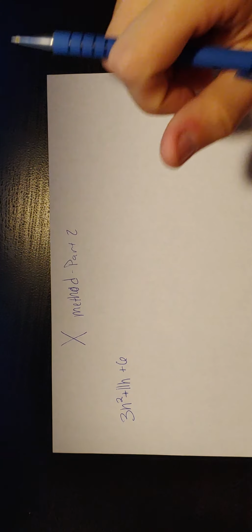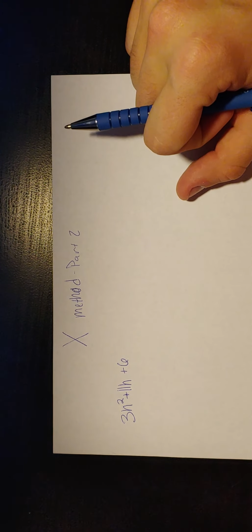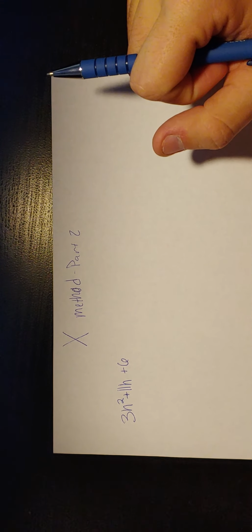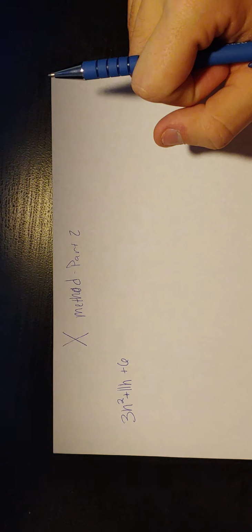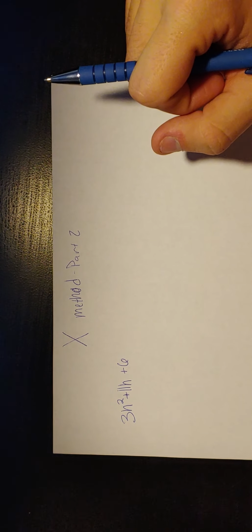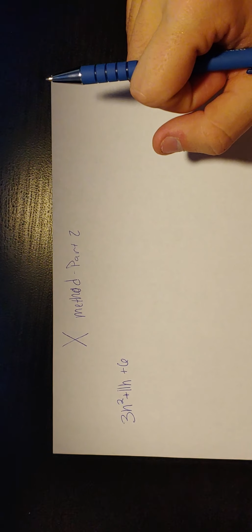Okay, so before we go on to our 7.6 notes, we need to take a look at the X method again, because it's not going to be as clear cut on how to use it this time. So this is the X method part 2, if you will, Electric Boogaloo.